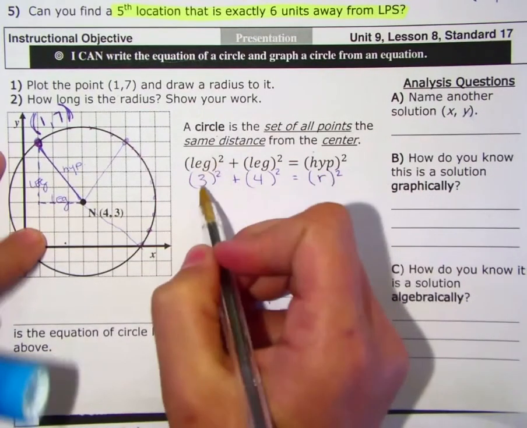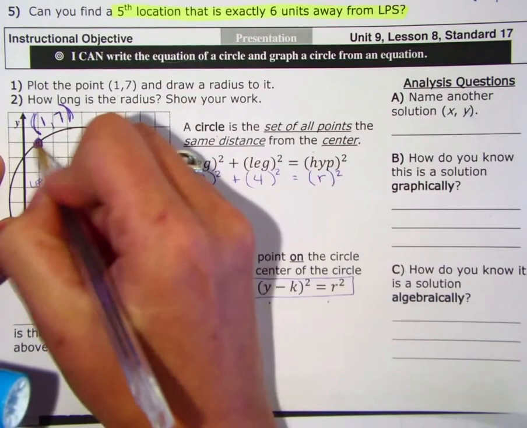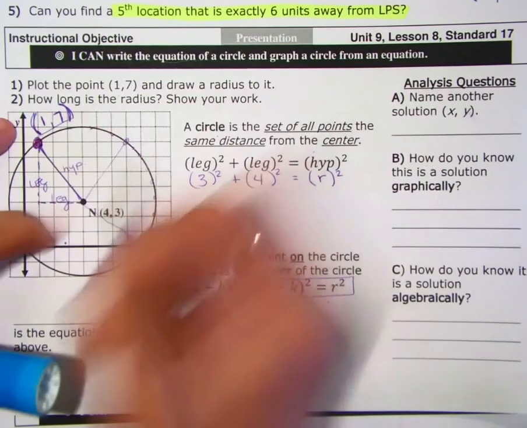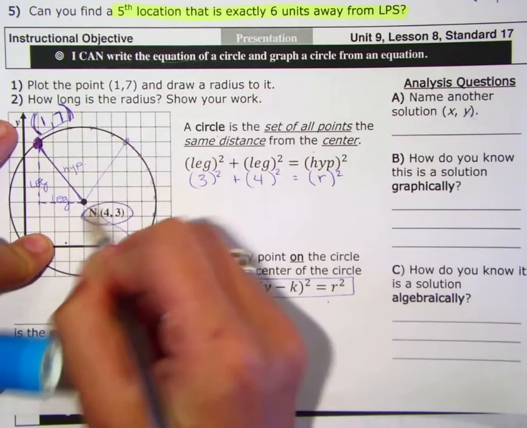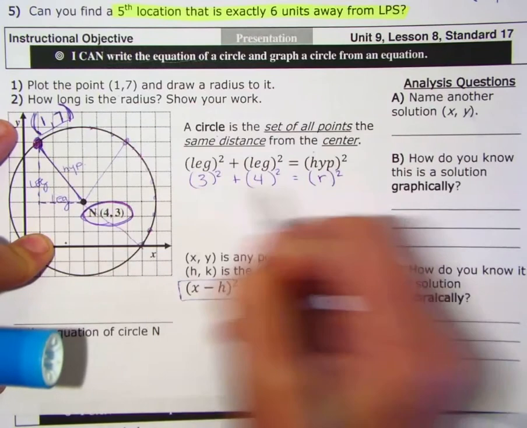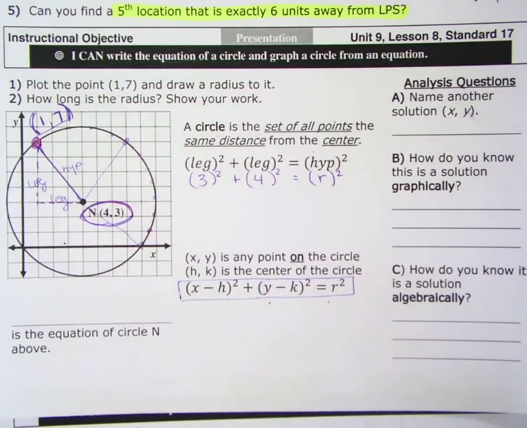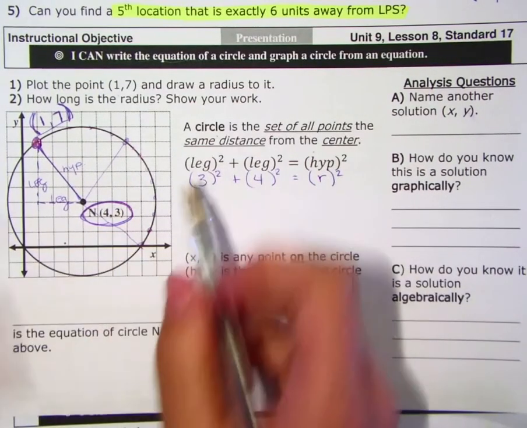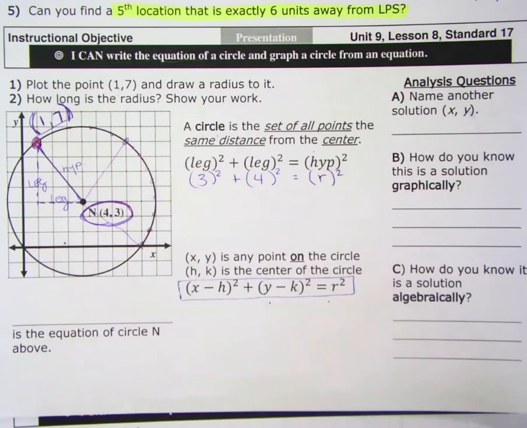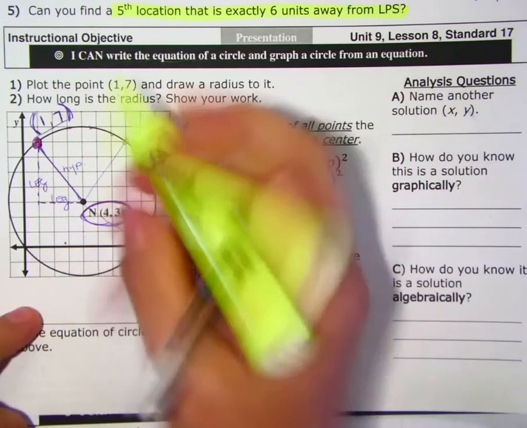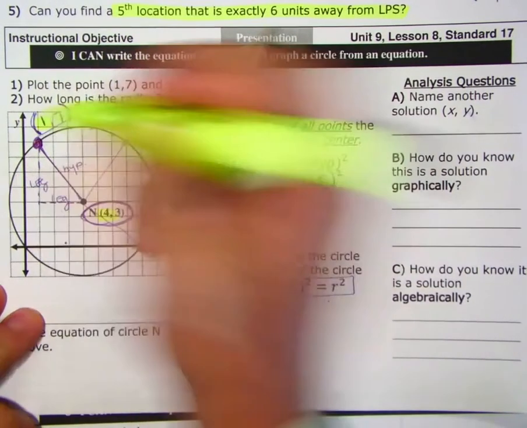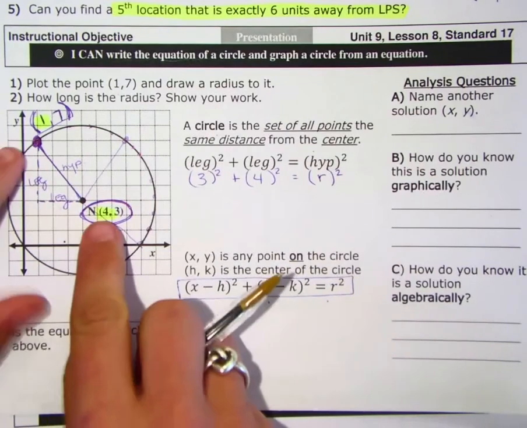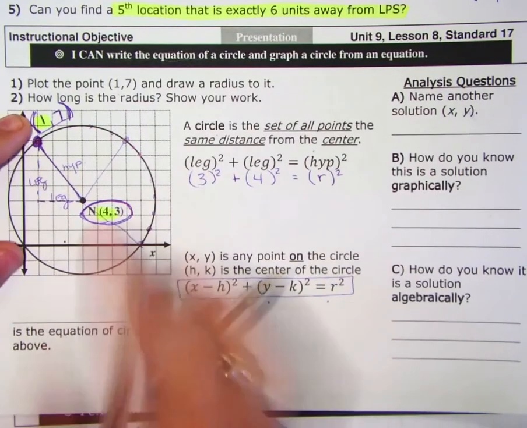But if you were given only this point, this is our given, and this point, how can we still do this? We need to think to ourselves, if we're only given 4 and 1, what is the distance between these 2 points?